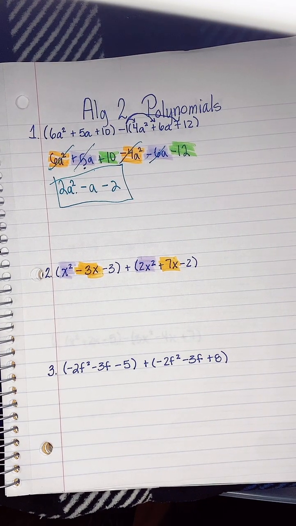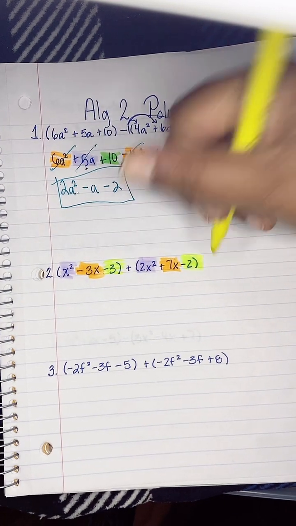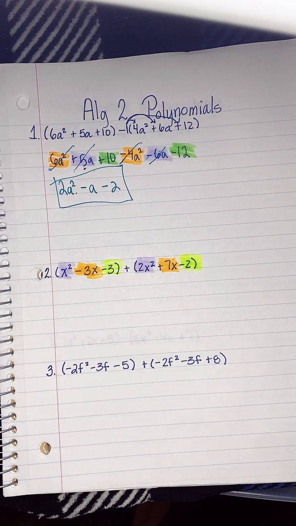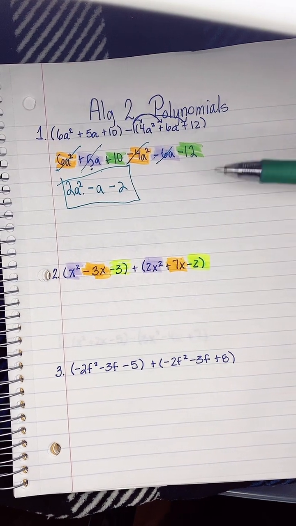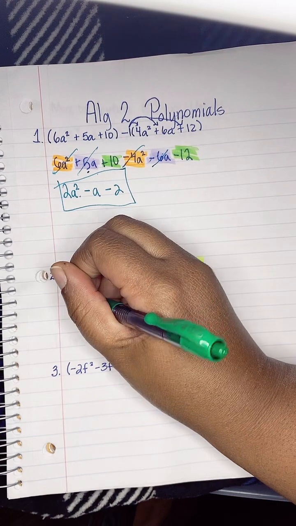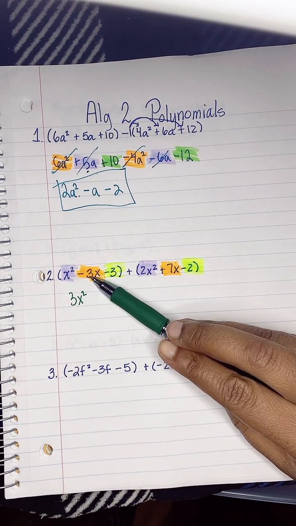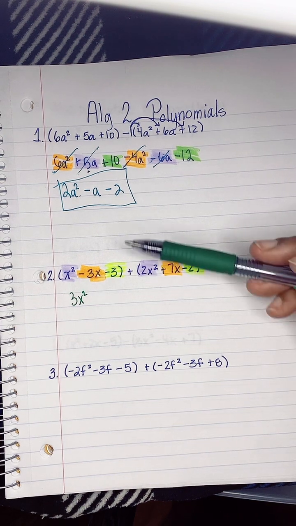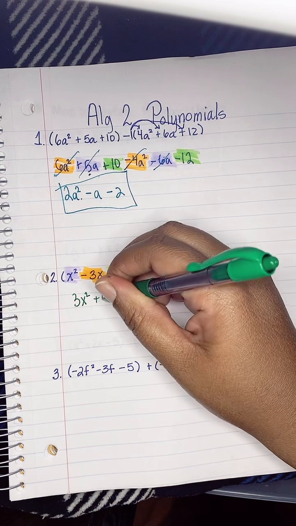And then we have a negative 3 and a minus 2. So let's combine these. 1 plus 2 gives us 3x squared. And then negative 3 plus 7, 7 minus 3, is plus 4x.